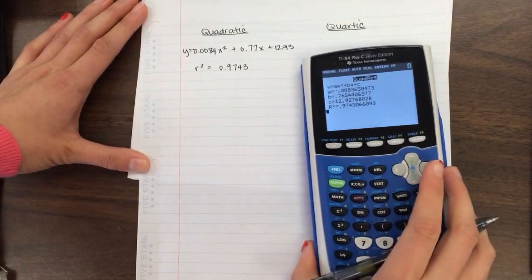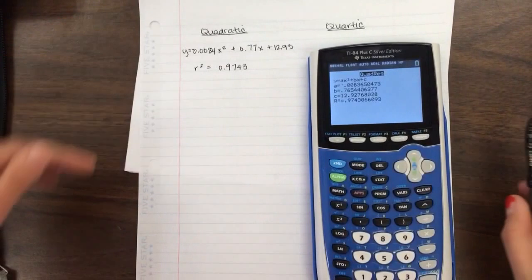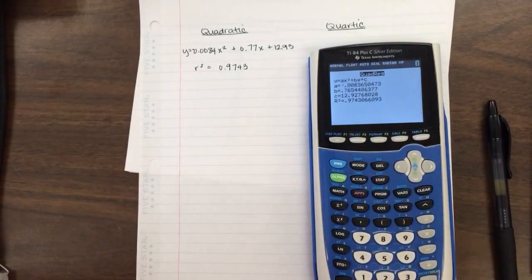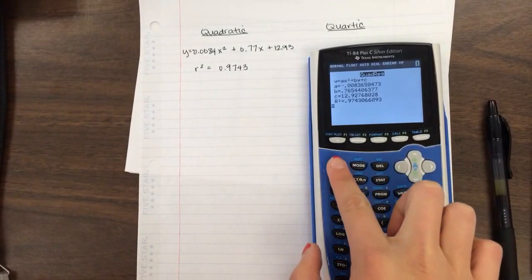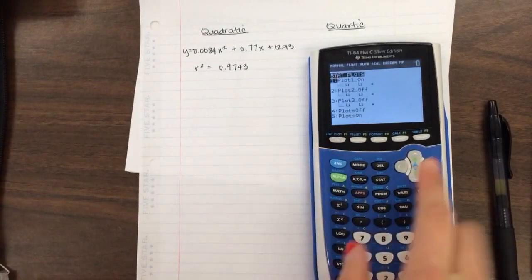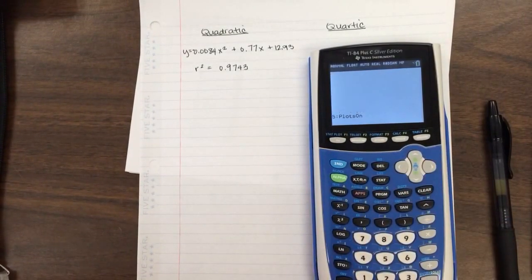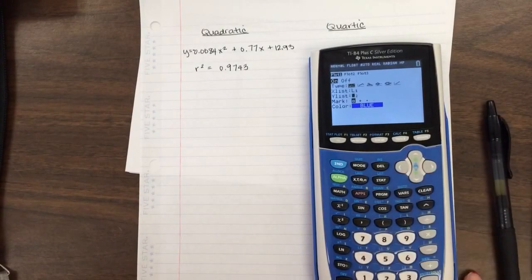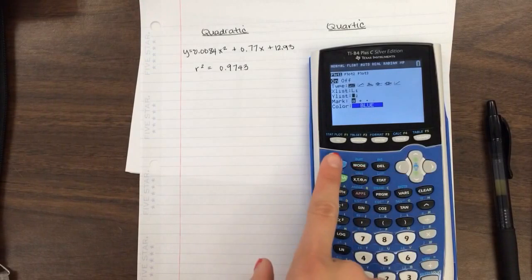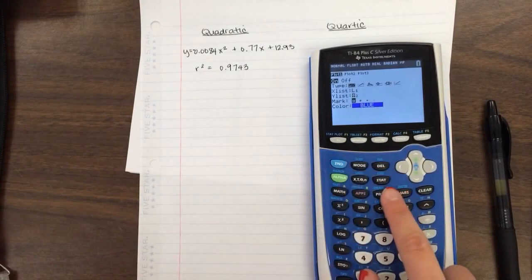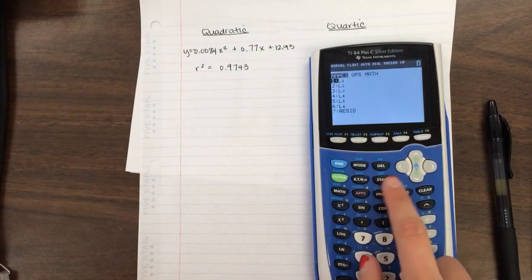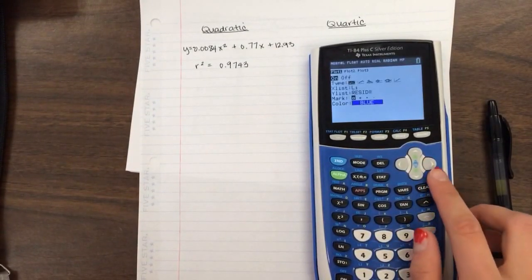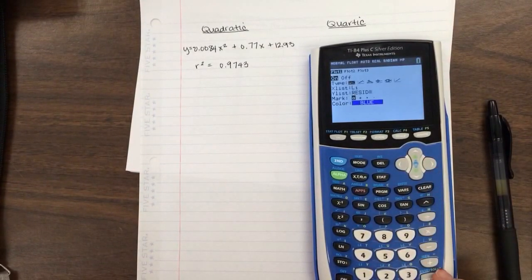And so now the next thing we want to do is check the residuals, because we want to make sure that they're random. So you go to second y equals, so your stat plot, enter, and you go down to where it says list 2, but instead of list 2, press second stat and go down and choose resid, so that you have list 1 and residual as the plot.